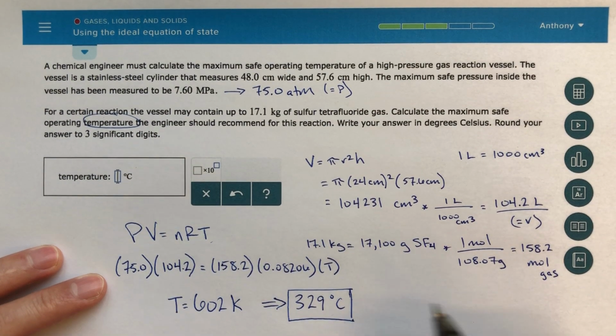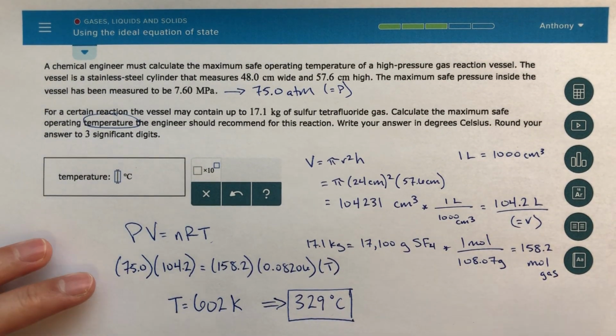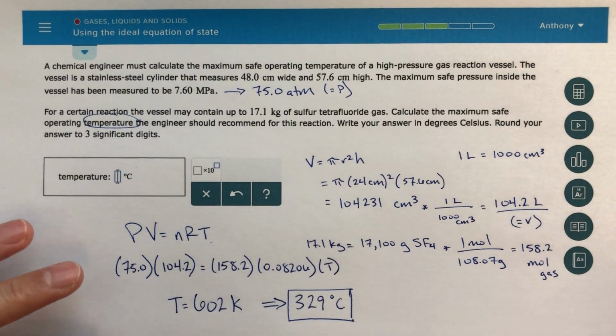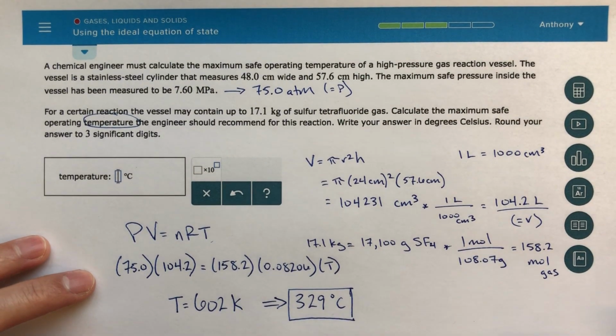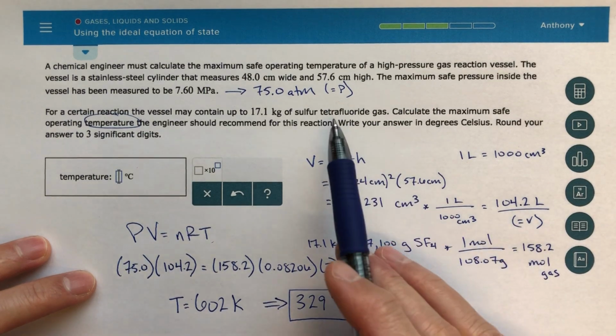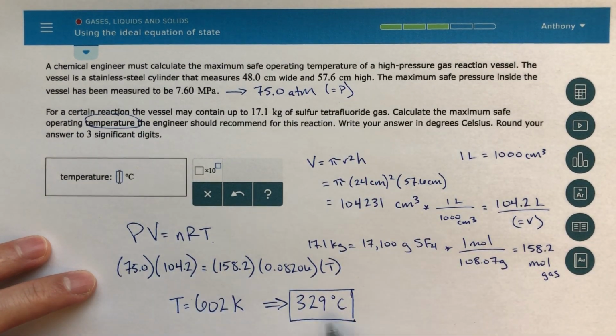So yeah, hopefully that's helpful. I know it's a lot, but really it's just a lot of unit conversions, figuring out what the volume is, figuring out what the pressure is, and then the actual calculation that we're doing is fairly straightforward.